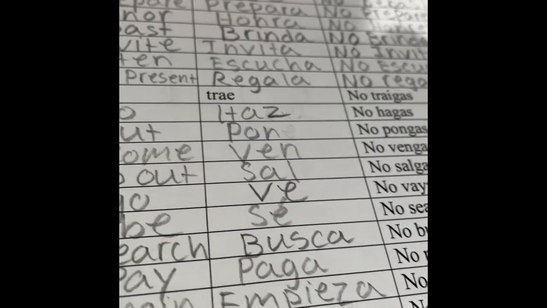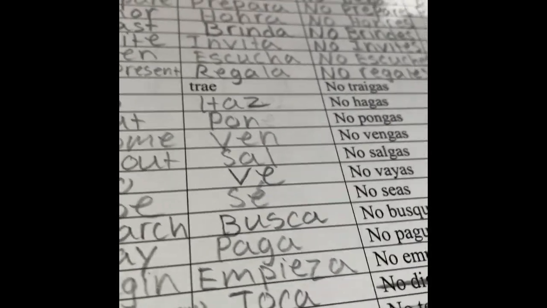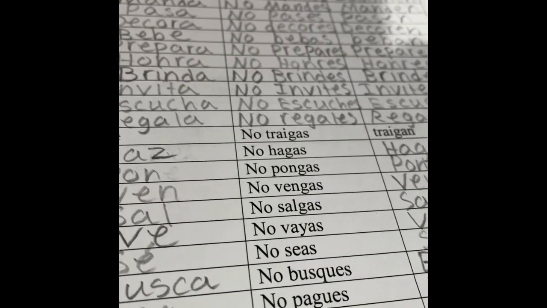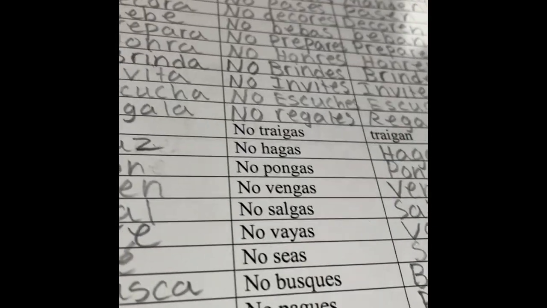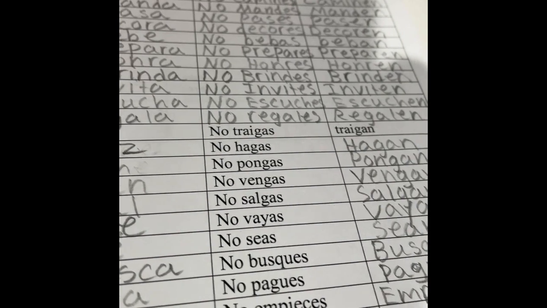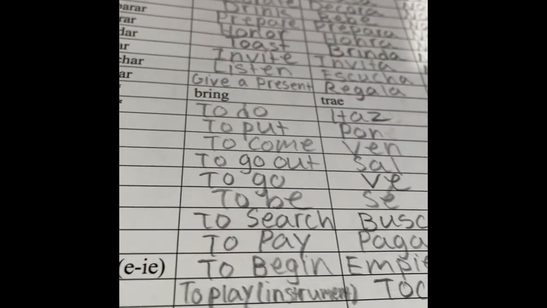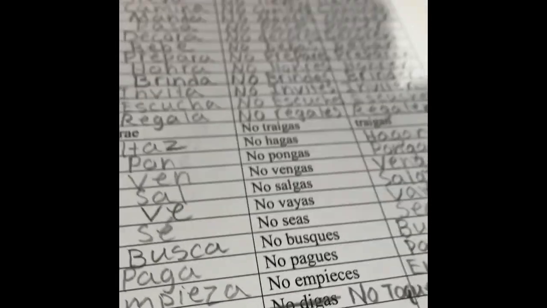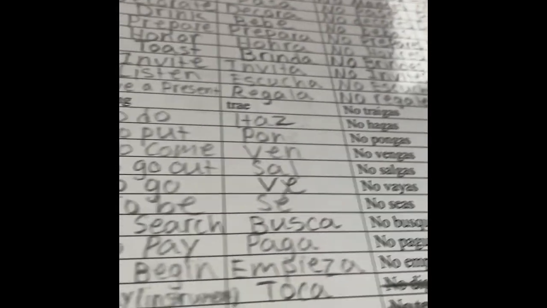But anyway. Alright, so ir means to go. The affirmative is ve. Now, this is where it gets a little bit different, because the negative is no vayas. So I think you gotta add a Y in there or something. I don't know. And the plural is vayan. Alright, so ser. Ser means to be. The affirmative is sé. The negative is no seas. And the plural form is sean.